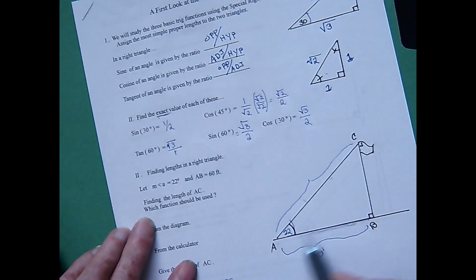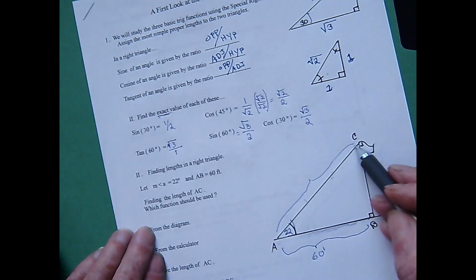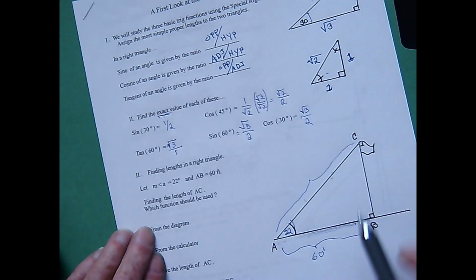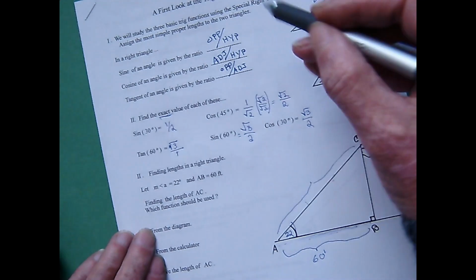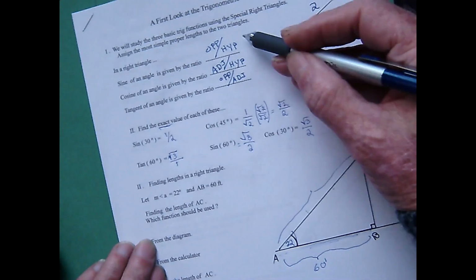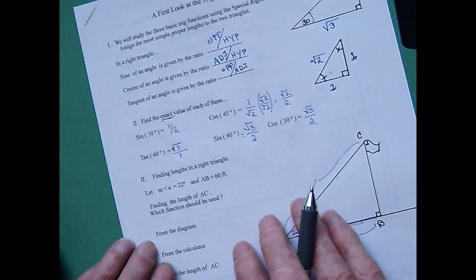What do you want to know? I want to know the hypotenuse, don't I? So, because I know the adjacent and I wish I knew the hypotenuse, I'm going to concern myself with the function that uses adjacent and hypotenuse. That's got to be the cosine. That's how we're going to make those kinds of decisions from the diagram. Okay, so what function should be used? And I'm going to declare that to be the cosine.